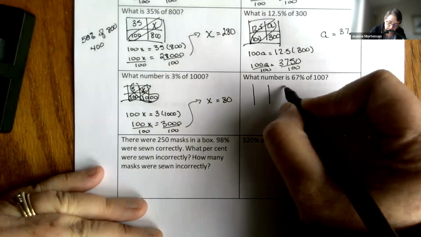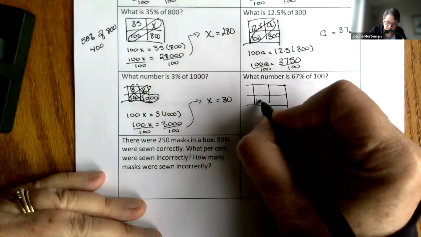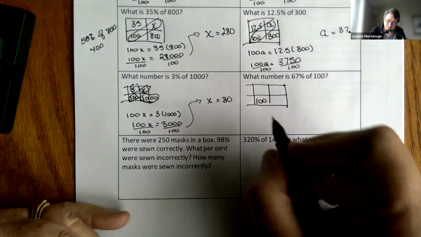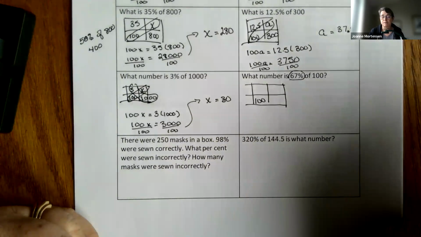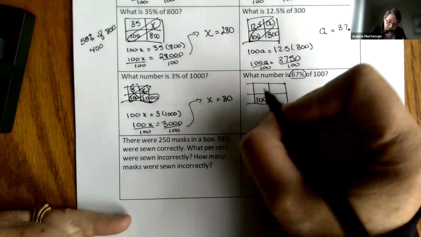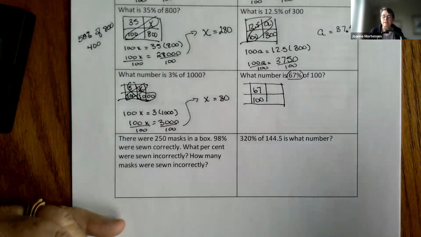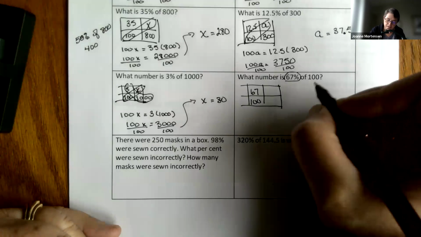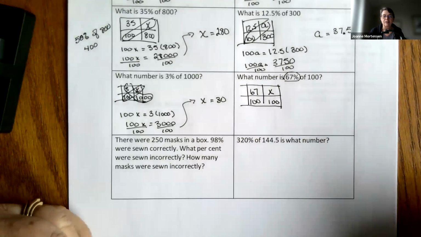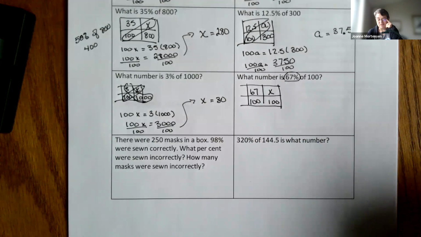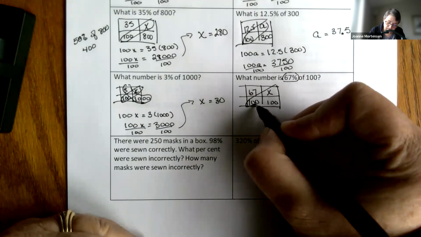I hope you are. I'm not sure if enjoying is the right word, but okay with this. Okay, so 100 goes there. We want, because we have 67. Stop. 100 always goes in the bottom corner. Boom. My percent number goes up here. So the left-hand side is always the percents. The right-hand side is the other numbers. That was a goofy question I put in there. But let's do it, and then we'll talk about the answer.